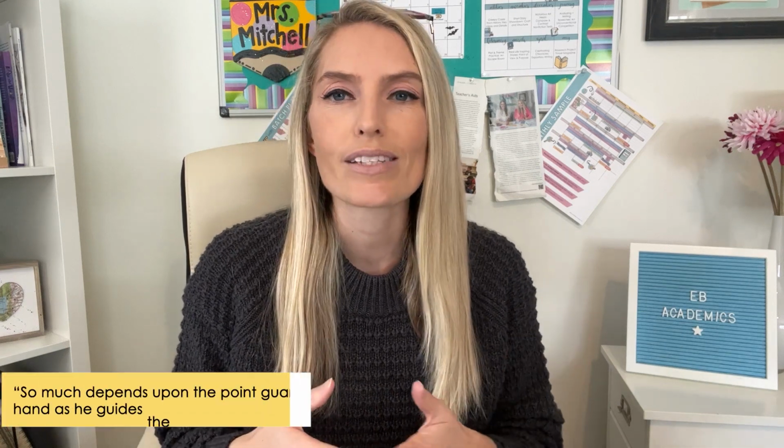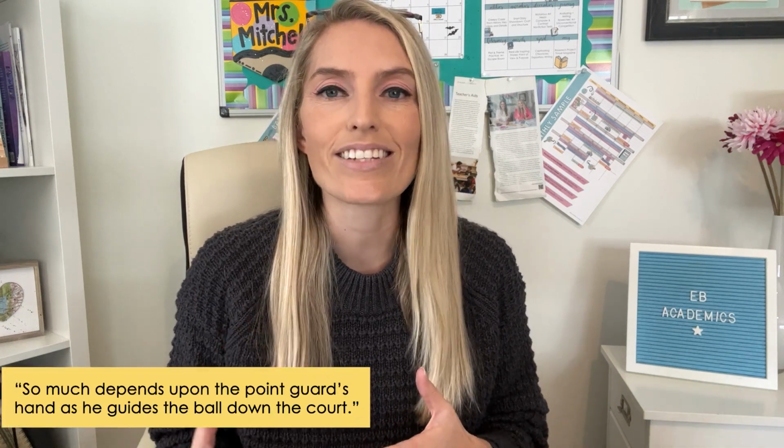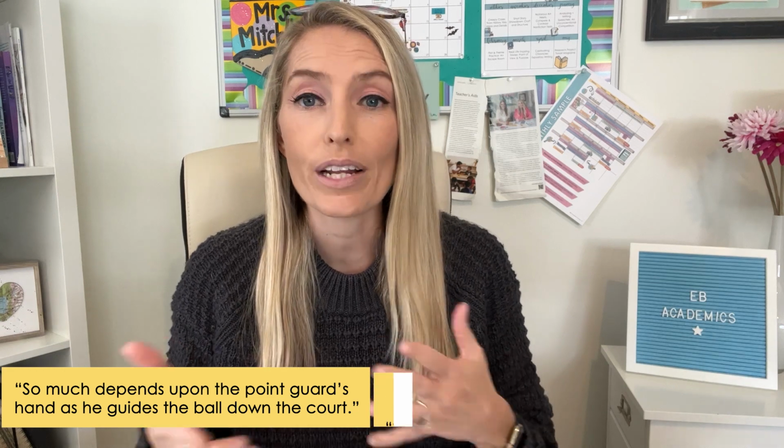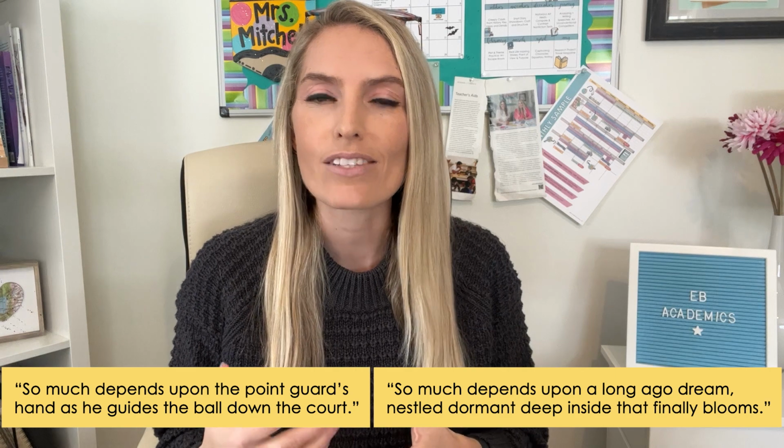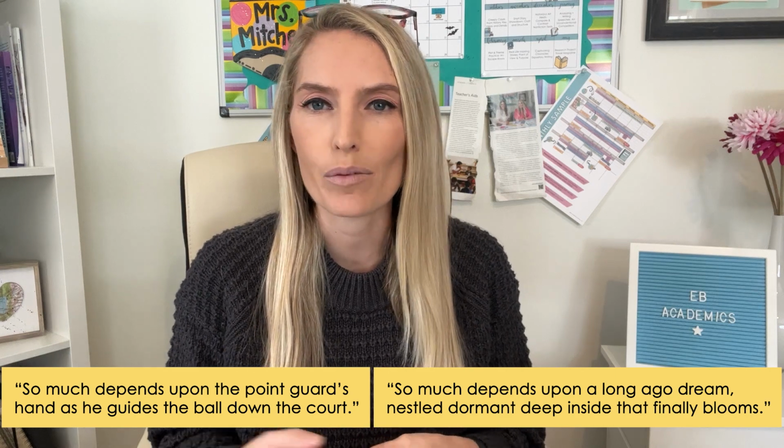So here with this poem, we can encourage our students to complete the sentence and try to reveal a big truth about themselves. So a student might write something like, so much depends upon the point guard's hand as he guides the ball down the court. Or another example would be, so much depends upon a long ago dream nestled dormant deep inside that finally blooms.